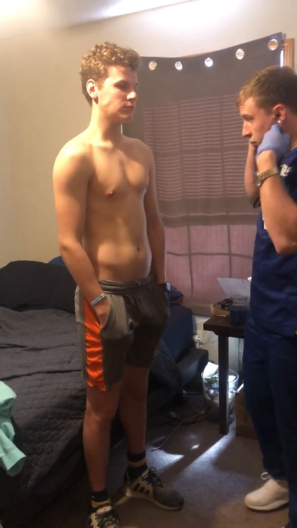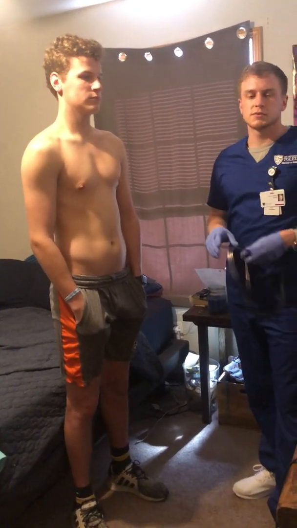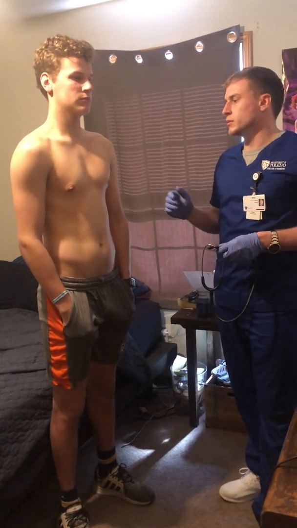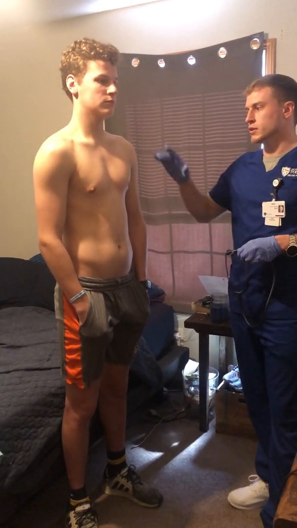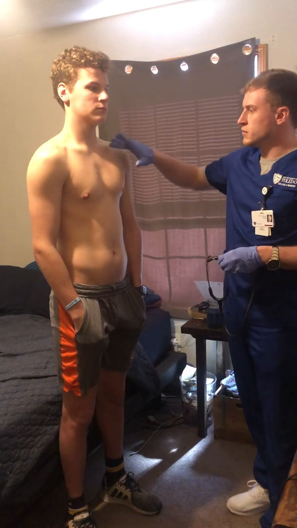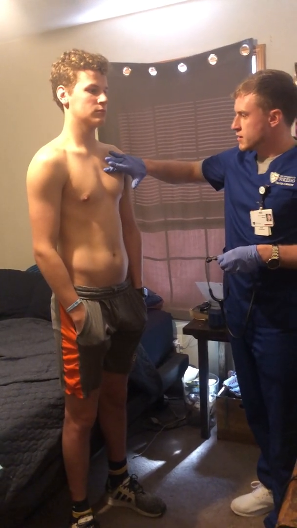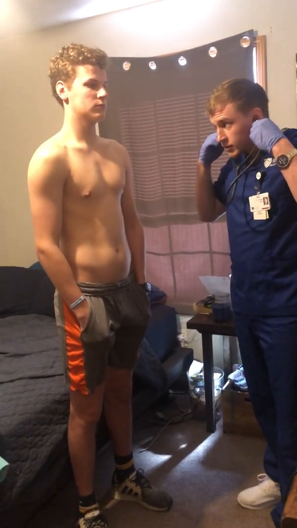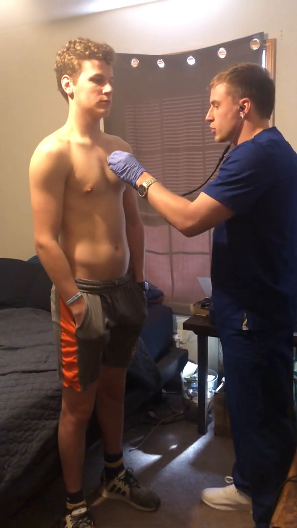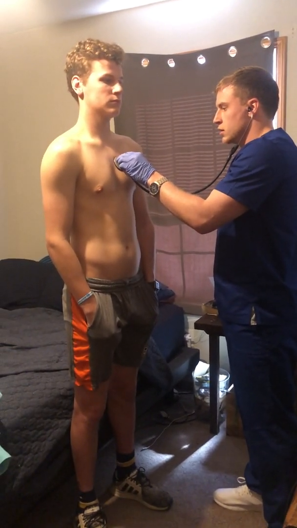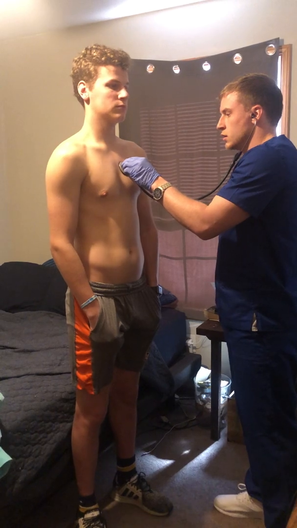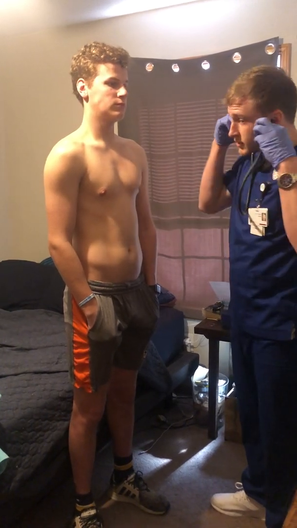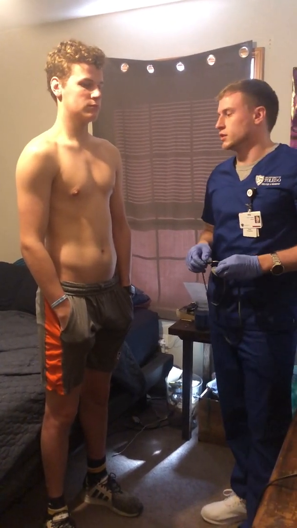Alright, perfect. So then the third heart sound is Erb's point. That is going to also be on the patient's left side. It's going to be the third intercostal space down. So I'm going to go ahead and locate that and give that a listen. And at Erb's point, I want to note any murmurs, which I do not detect any presence of, which is obviously a good thing.